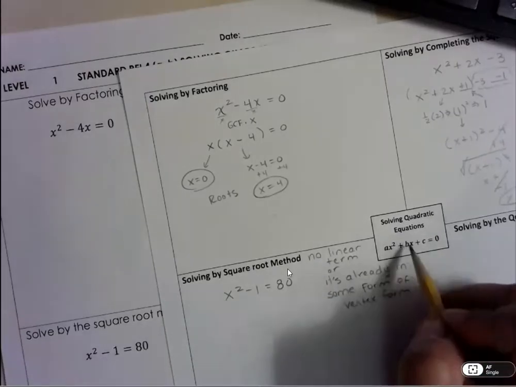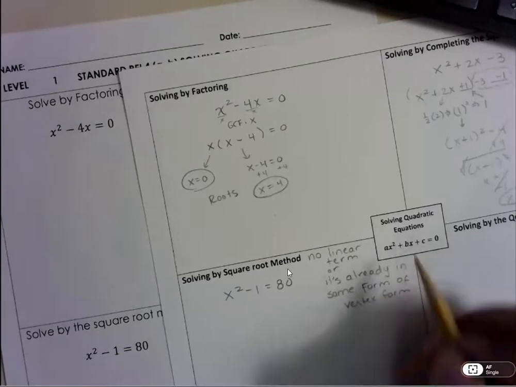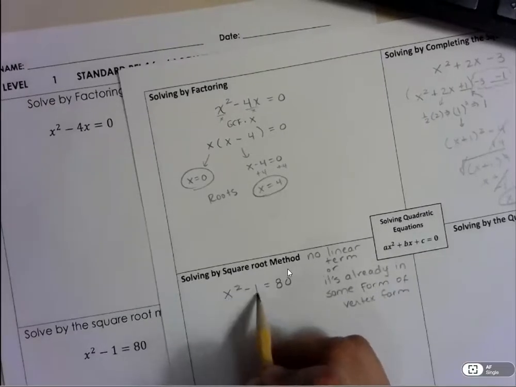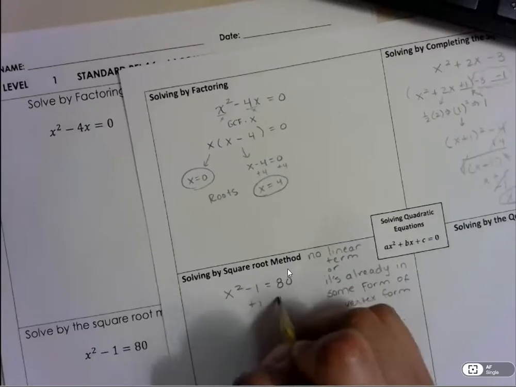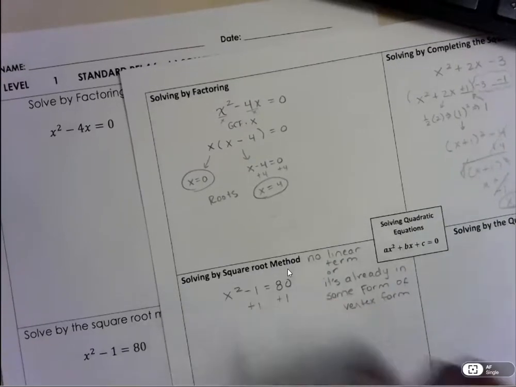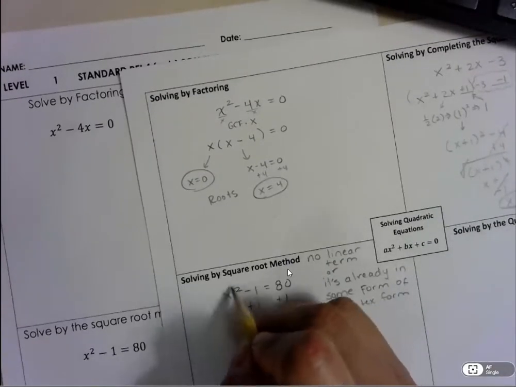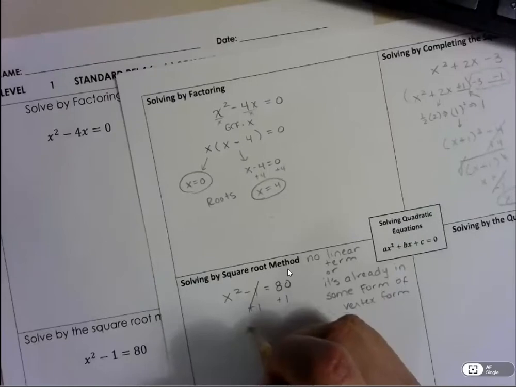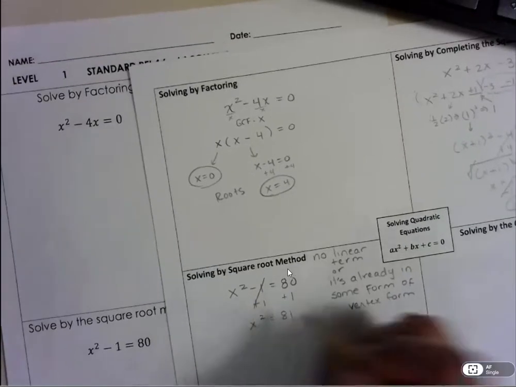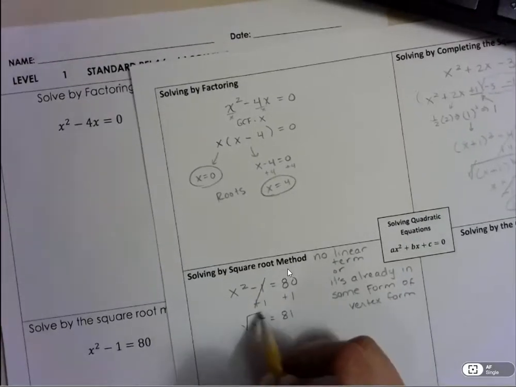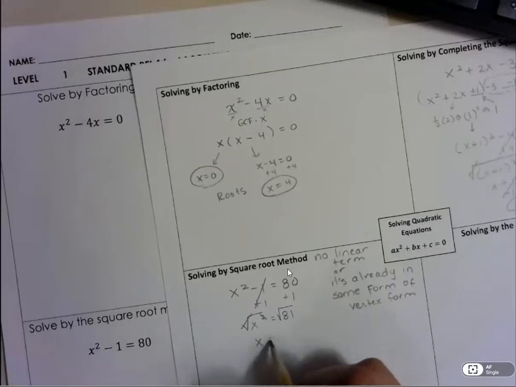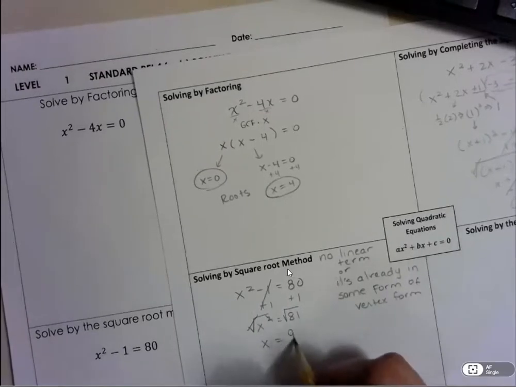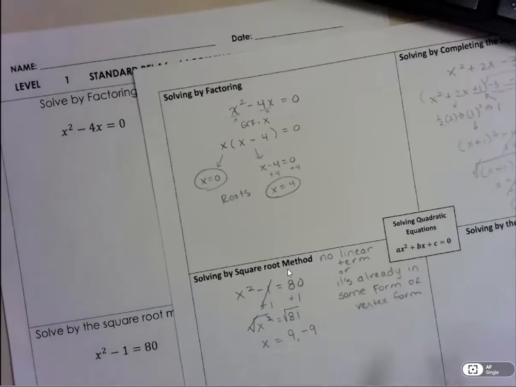There is no linear term here. There's nothing with just an x. You have a quadratic term and a constant. So we can go ahead and just add 1 to both sides. And what you're trying to do is isolate the quantity that's being squared. There's nothing there, so we just take the square root, and this cancels this. So we have x equals, 81 can be a positive 9 or a negative 9.